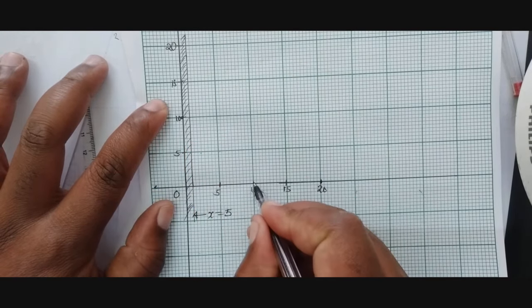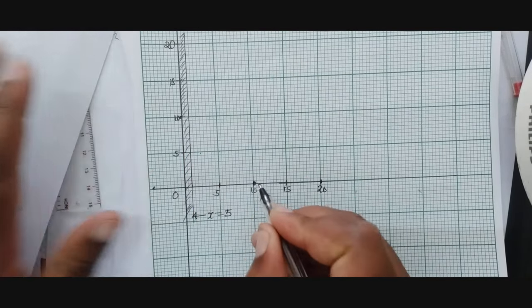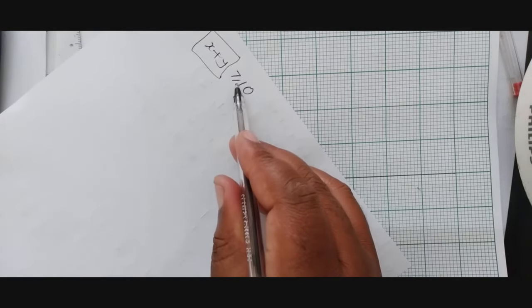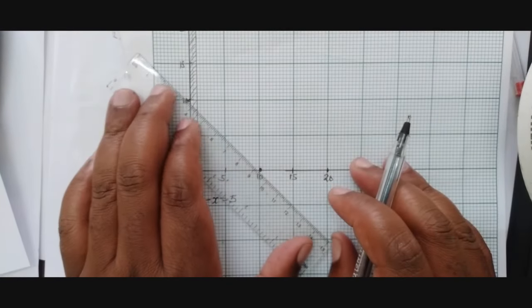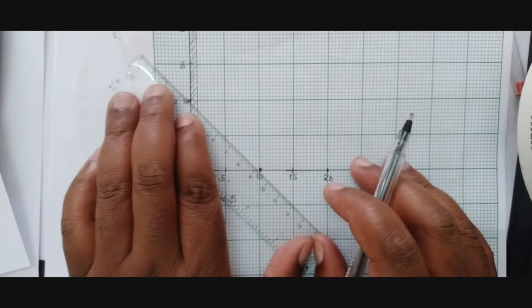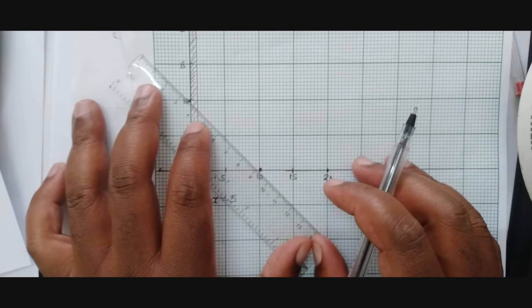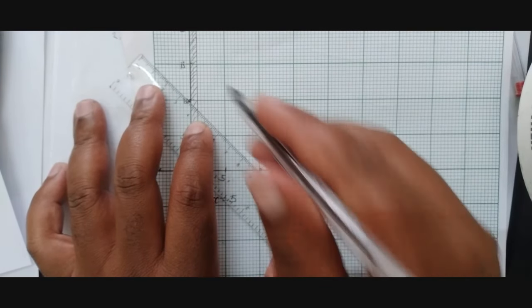Then you come to y here and also put your mark at 10. Then draw a line. Now, what kind of a line? We are saying it to be a solid line because there's a bar down. So you draw a line passing through these points. That's the easiest way.